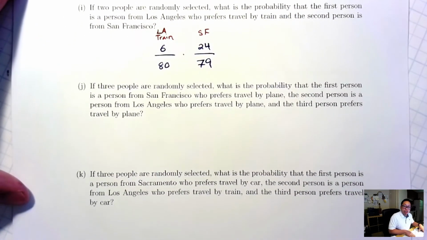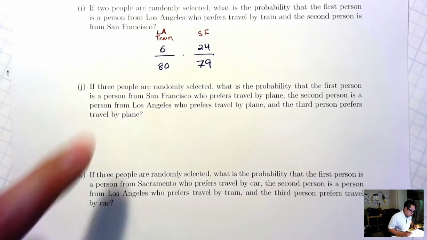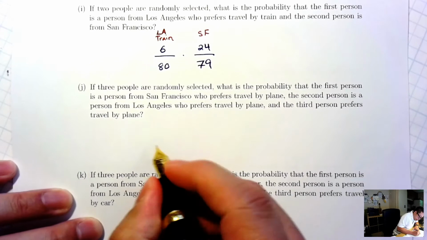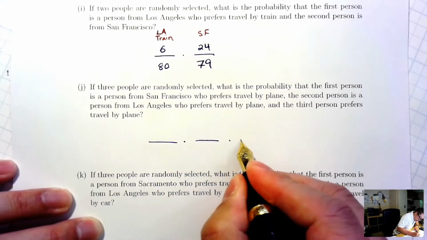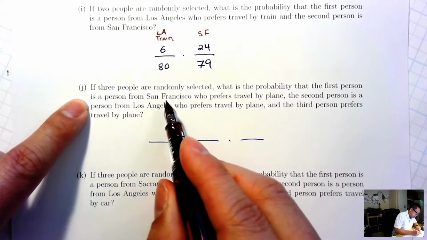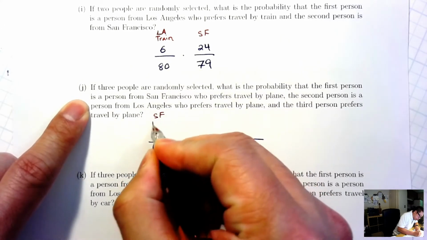All right, part J. If 3 people are randomly selected, what is the probability that the first person is a person from San Francisco who prefers travel by plane? The second person is a person from LA who prefers travel by plane, and the third person prefers travel by plane. Okay, we're talking about 3 people here, which means I'm going to need 3 fractions. First fraction, first person, I want to be San Francisco who prefers travel by plane. So first fraction, I want to be SF, plane.